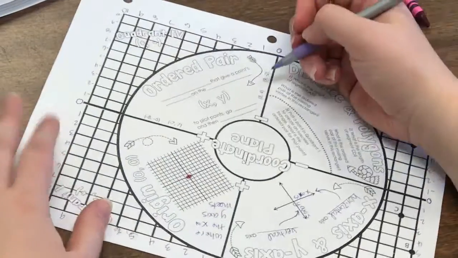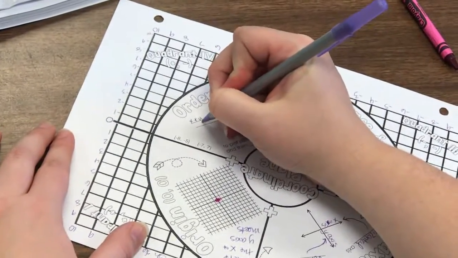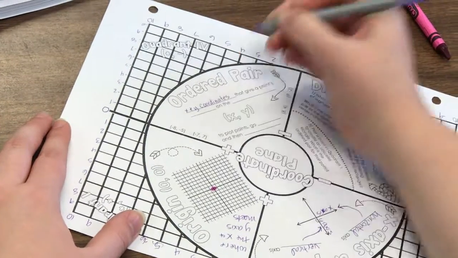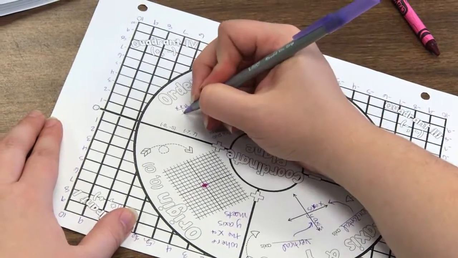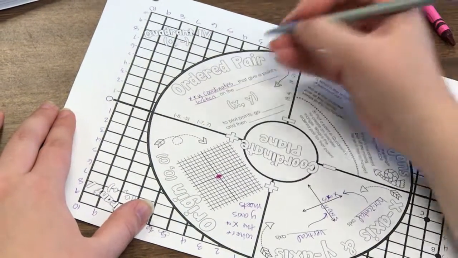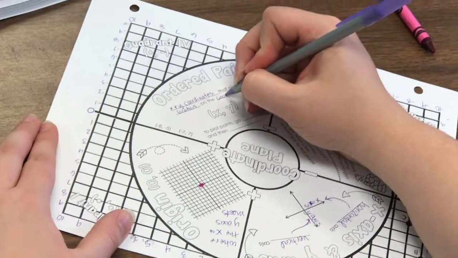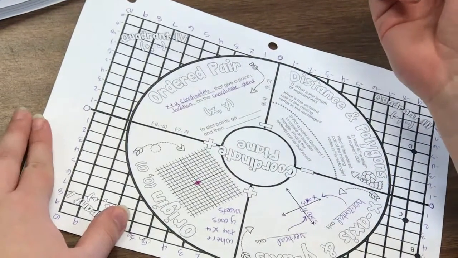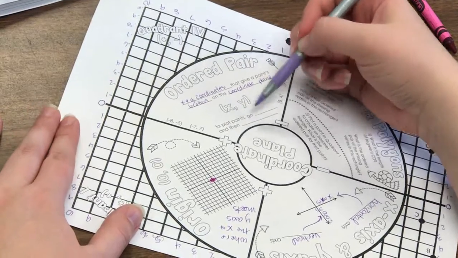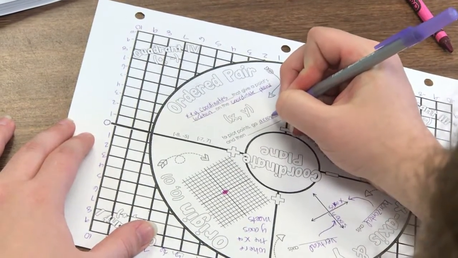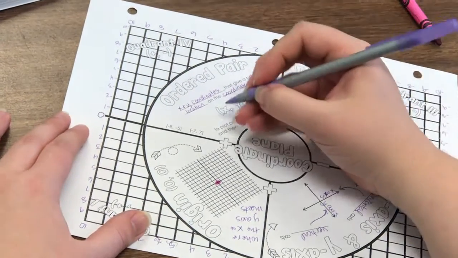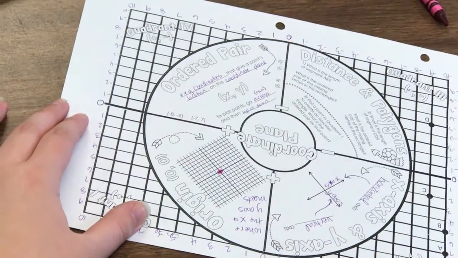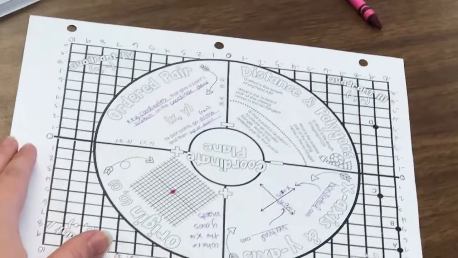Okay. Moving on to what is an ordered pair. An ordered pair is x and y coordinates that give a point location on a coordinate plane or a grid. All right. To plot points, go across, or I'm going to say run, and then go up or down. And if you want to put jump or dive, either one is fine.